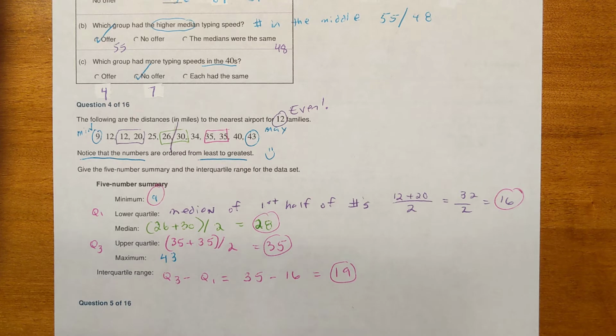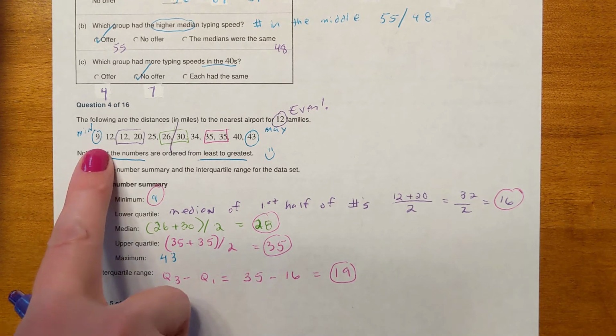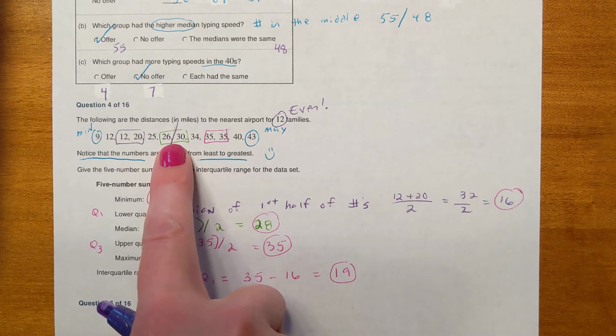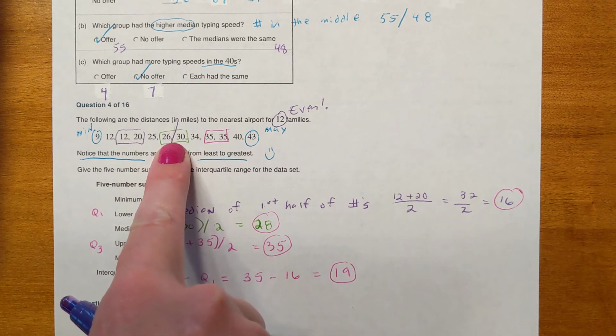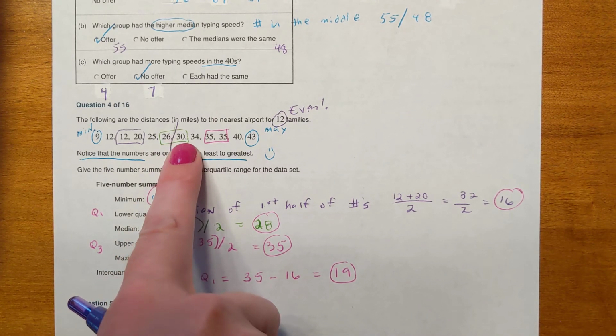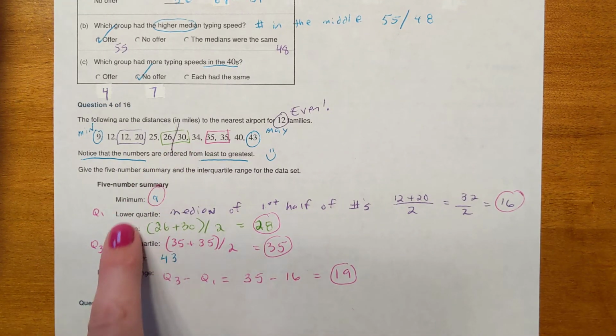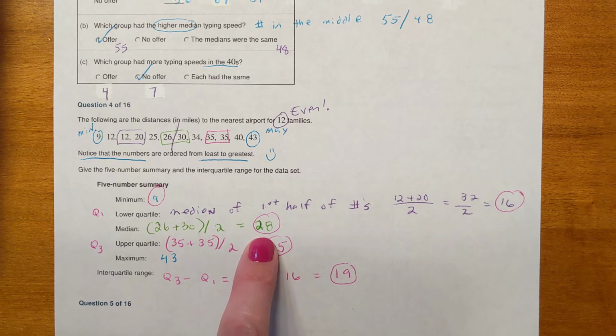So looking at it and finding the 5-number summary, the minimum, the smallest number, is 9. The maximum, the biggest number, is 43. Then the median, the number in the middle, there's no exact number in the middle. There's the number 26 and 30, so what you have to do is add them up, divide by 2, and you get 28. So the median is 28.